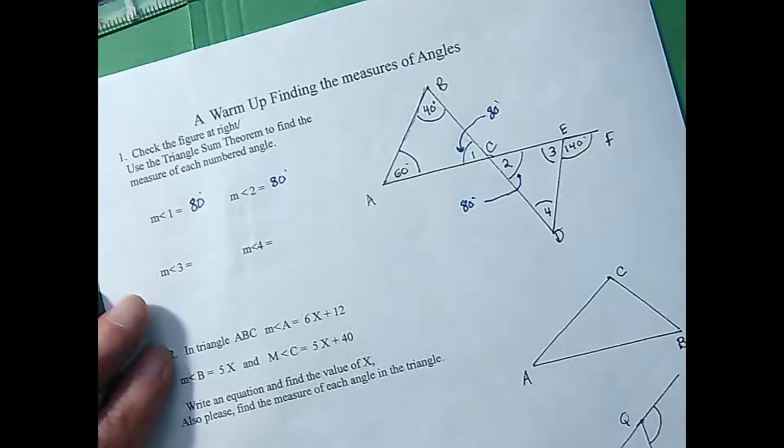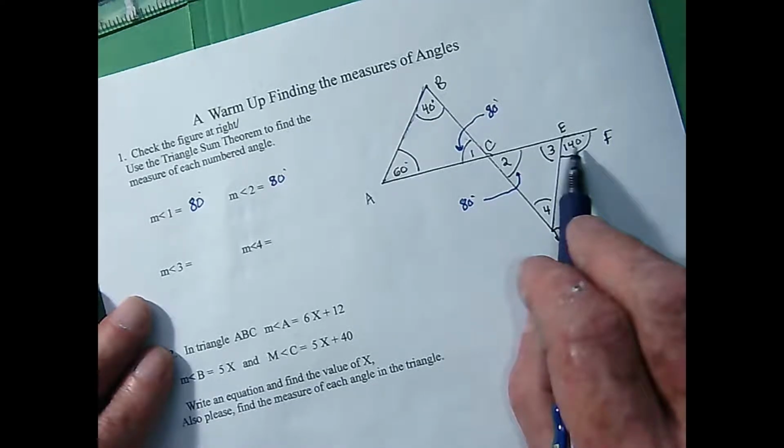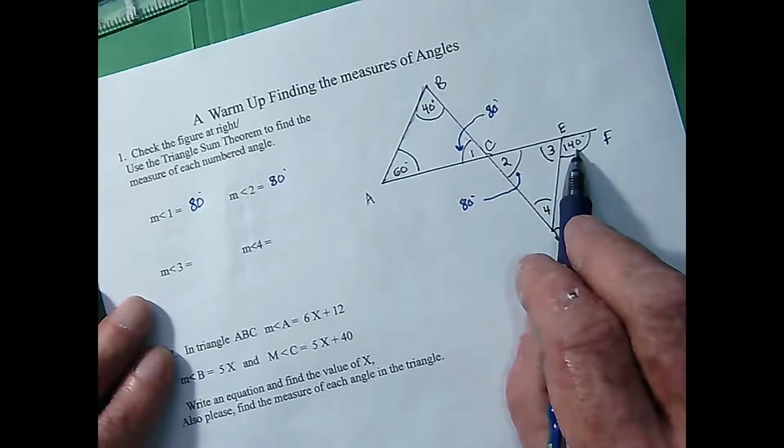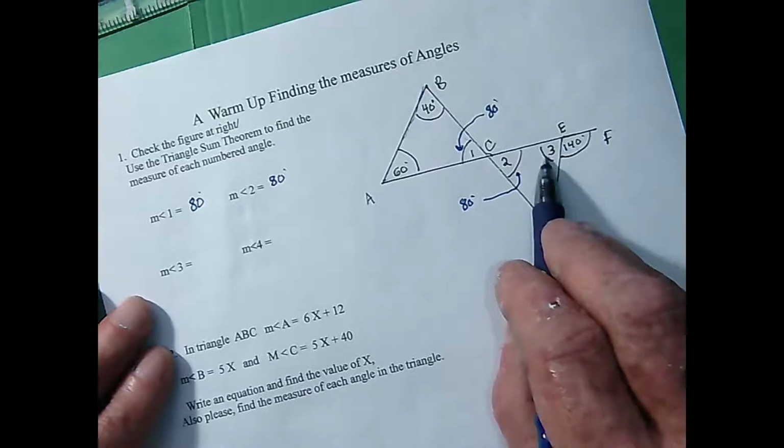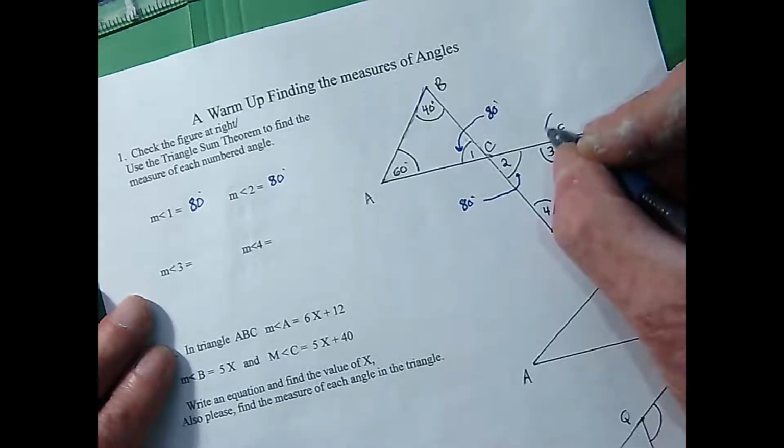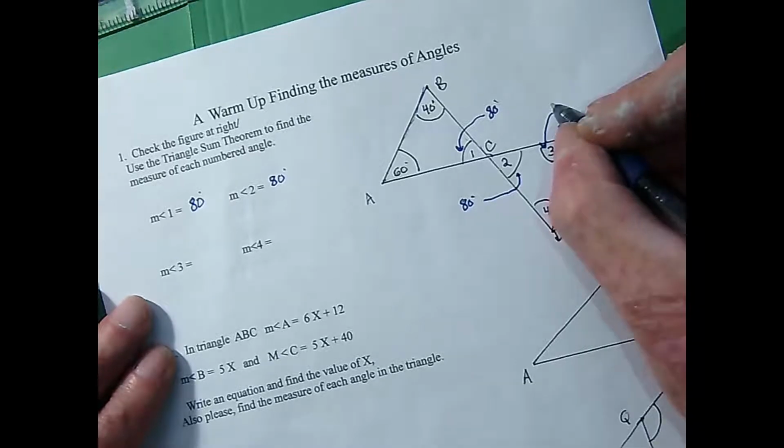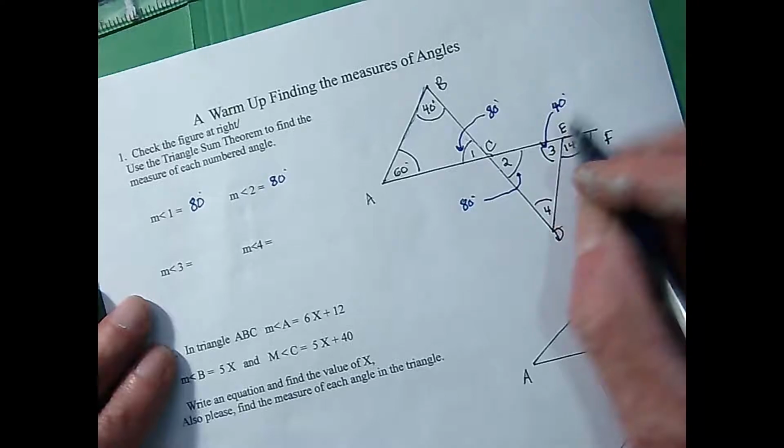Now, it talks about angle 3. Angle 3 is adjacent to this exterior angle, and angle 3 is the linear pair with that 140 degree angle. So what do you think about angle 3? How big should that be? I'd report it to be 40 degrees, since that would add up to 180 together. So angle 3 has got to be 40.